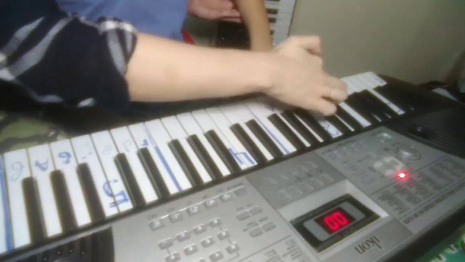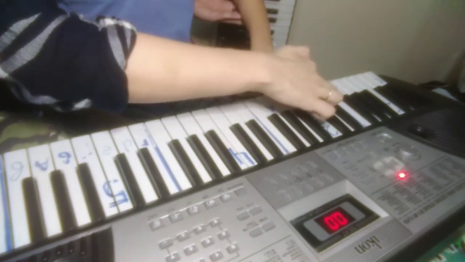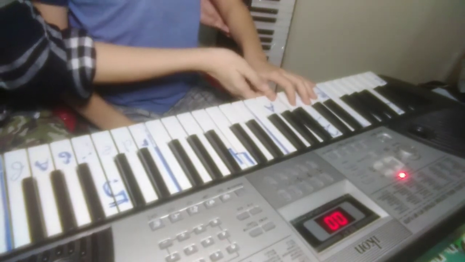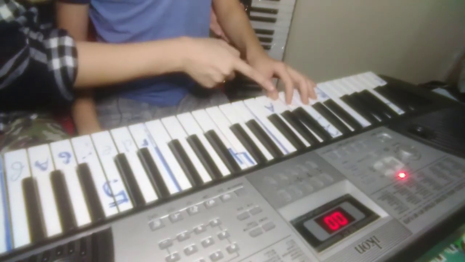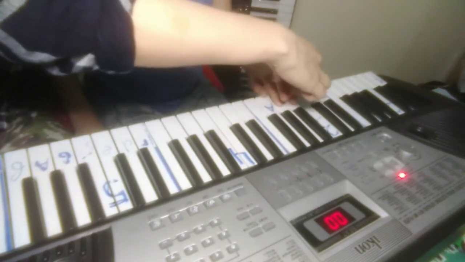We are not skipping fingers. We play every finger to the relative key. Finger 5, 4, 3, 2, 1. When we reach G with our finger 1, what do we do next? We take this finger 3 and put it right on A.